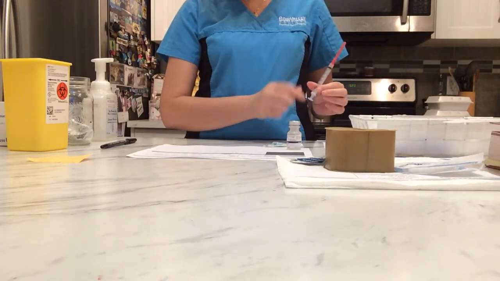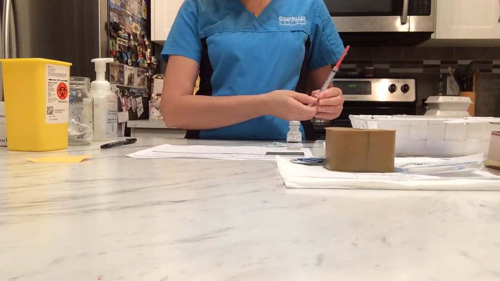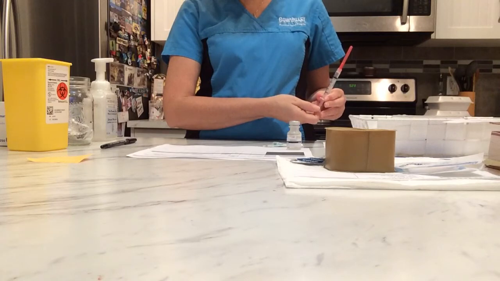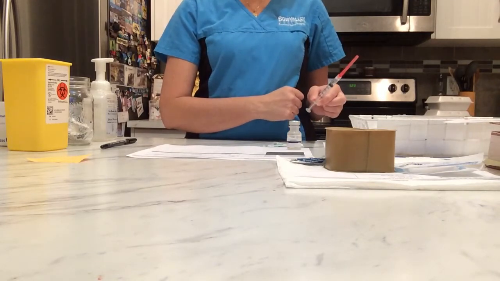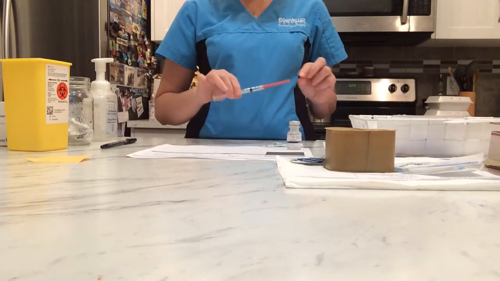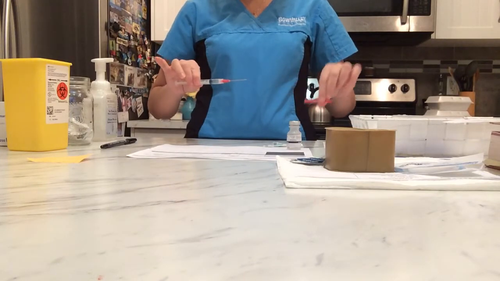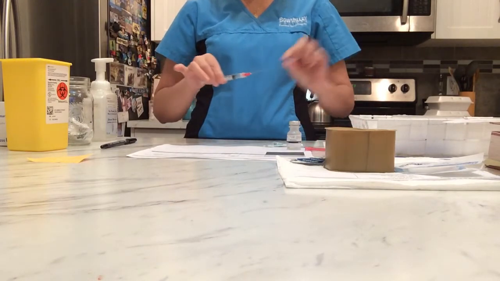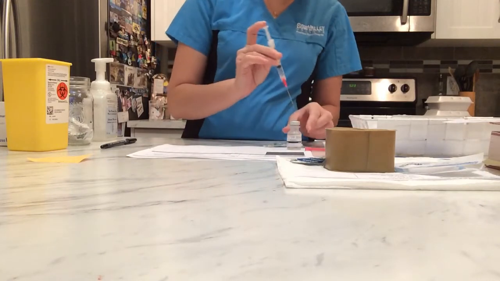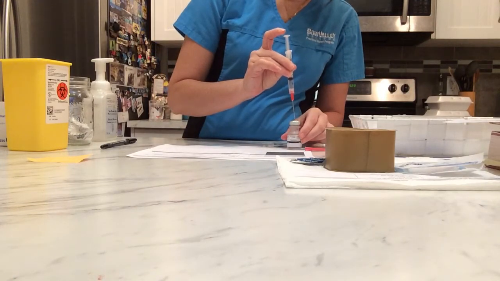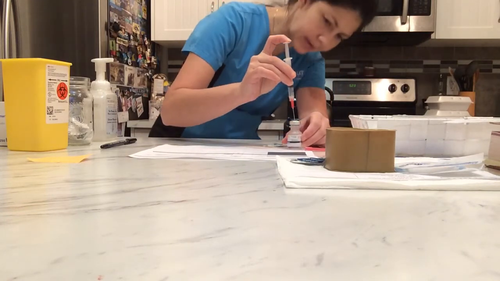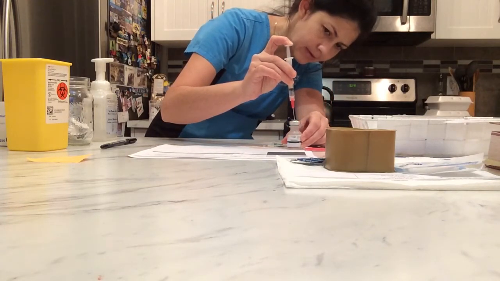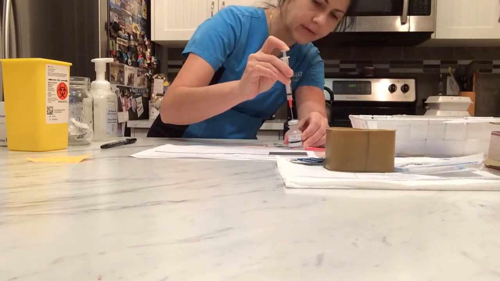And now I'm gonna draw some air into my syringe. I'm gonna put the same amount of air that I'm going to withdraw from the vial. Okay, I have 1. I'm gonna put some air first.